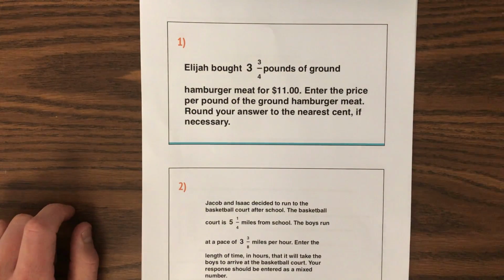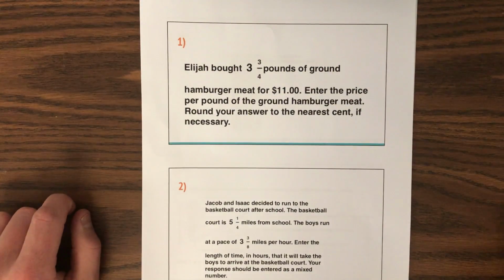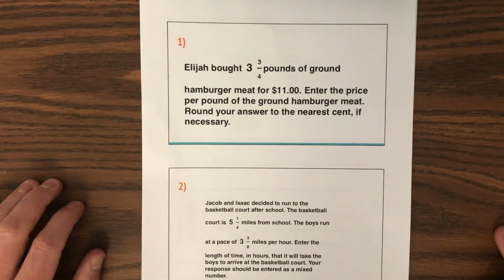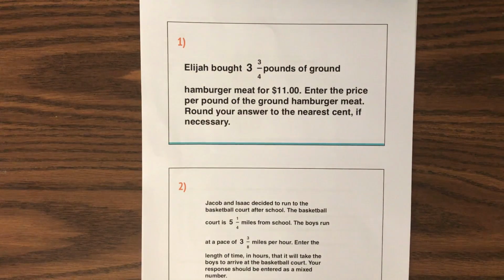I may or may not actually get to the answer for each question, but I'll at least tell you how it was supposed to be done, set it up, so at least you know you're on the right track. Or maybe I will get the final answer for all or whatever. I don't know. We'll see.